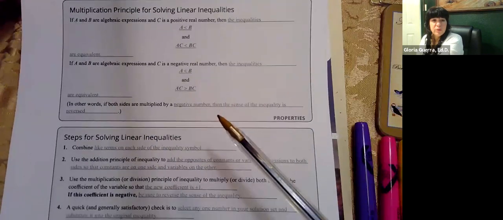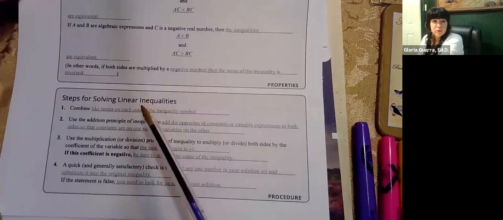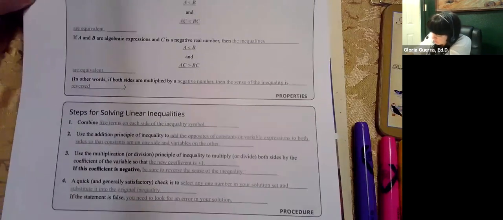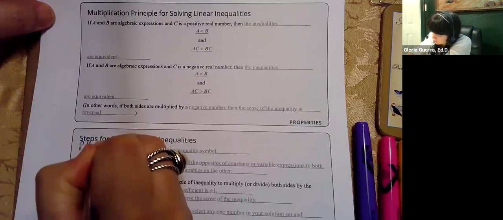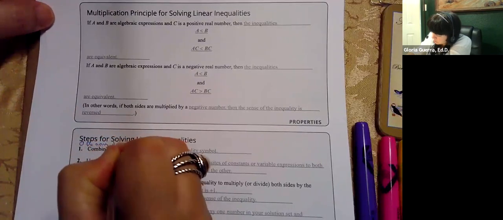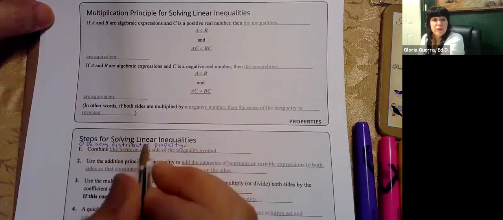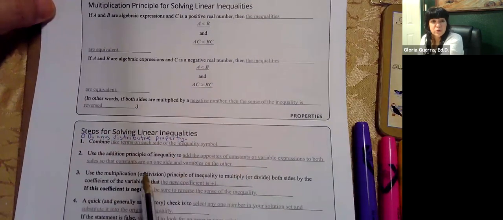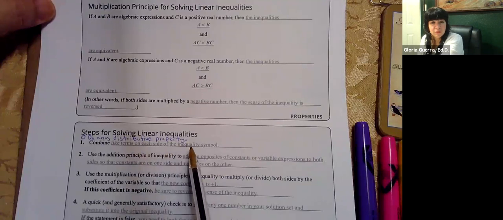And then you're also familiar with these steps for solving linear inequalities. First there's actually a step 0, which is to do any distributive property. If you have it, you should definitely do that first. Then you want to combine like terms on the left side of the inequality, and combine like terms on the right side of the inequality.